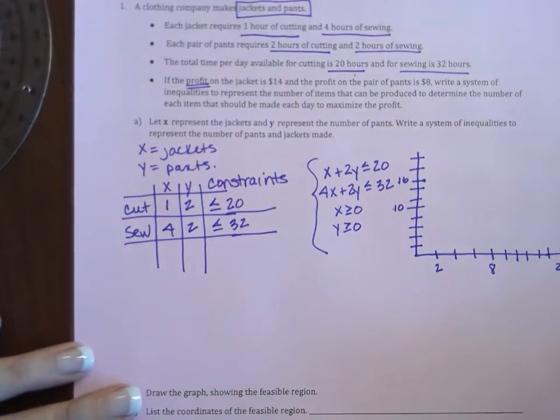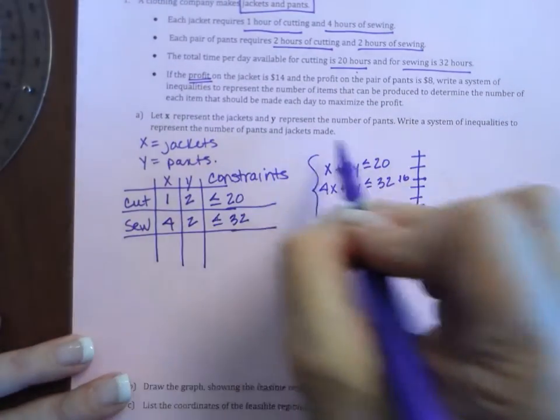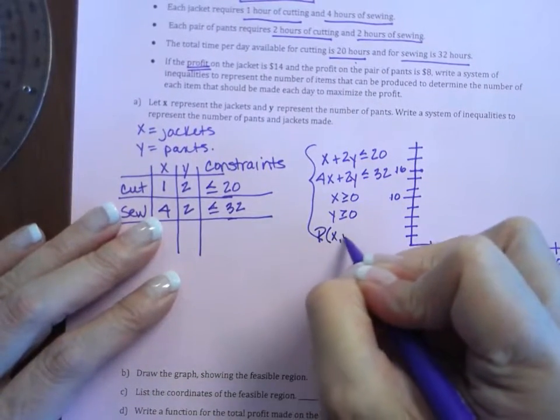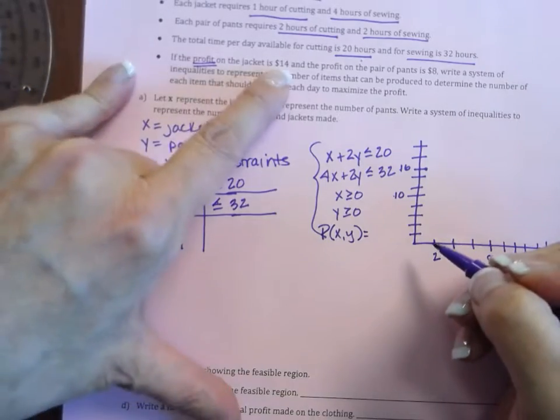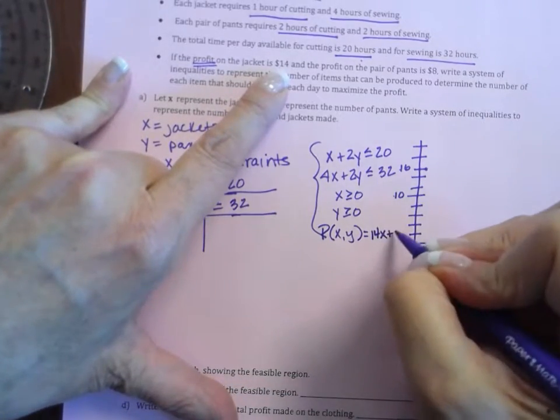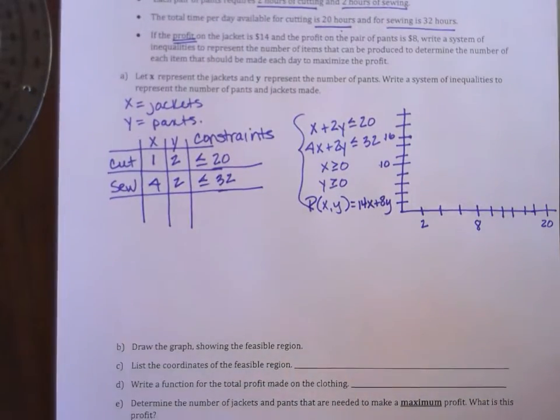I'm thinking about my profit, and I want to know how many. I need my profit equation, and I make 14 on the jackets and 8 on the pants. Everybody with me on that?